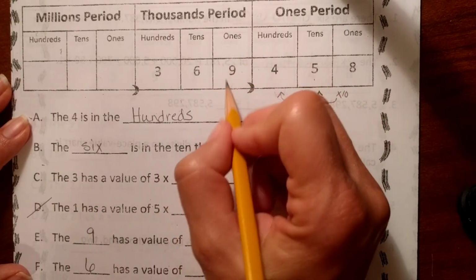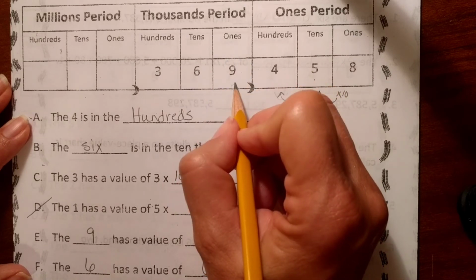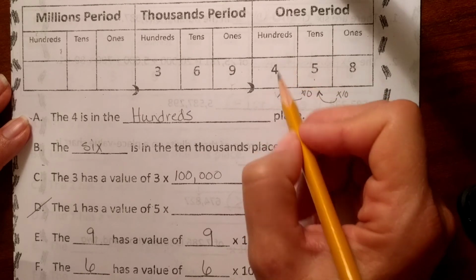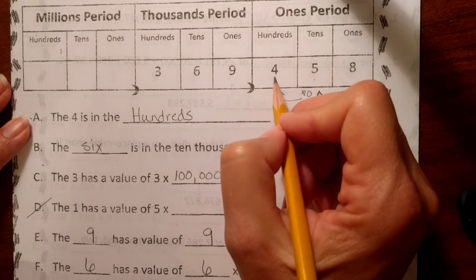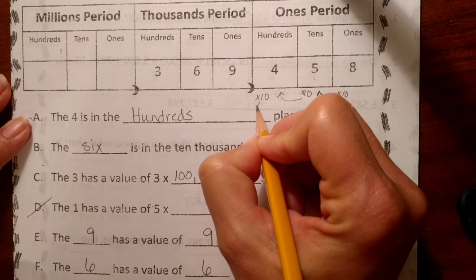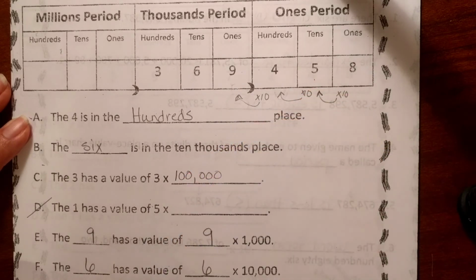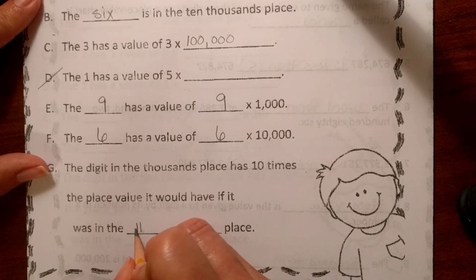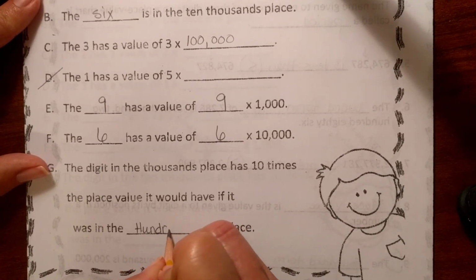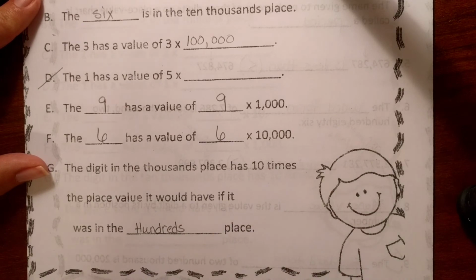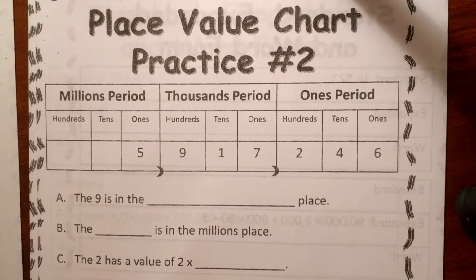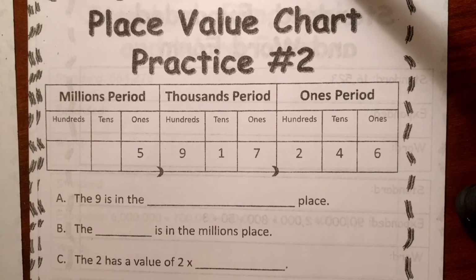So the number in the thousands place has 10 times the place value it would have if it was over here in the hundreds place, because if I multiply this by 10, it would bump it up over into the thousands place. Okay, go ahead and give place value chart number 2 a go on your own. See if you can do it all by yourself.